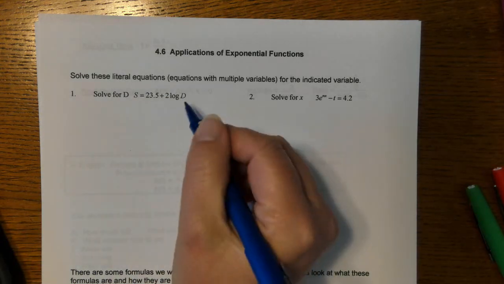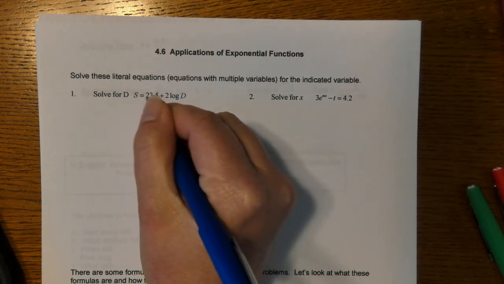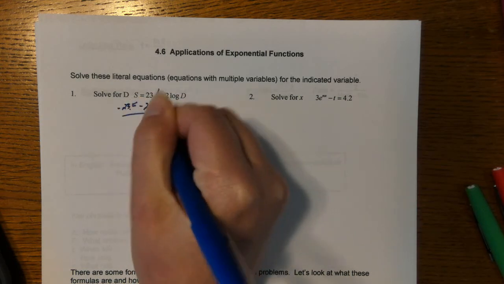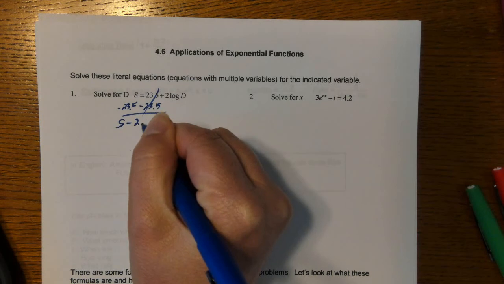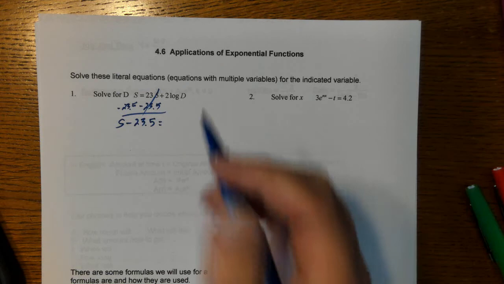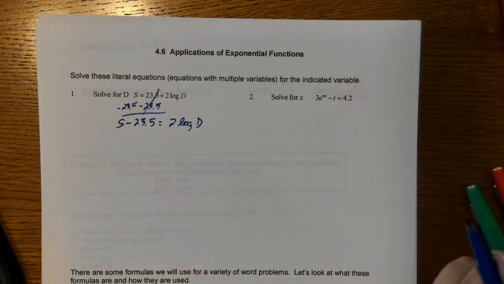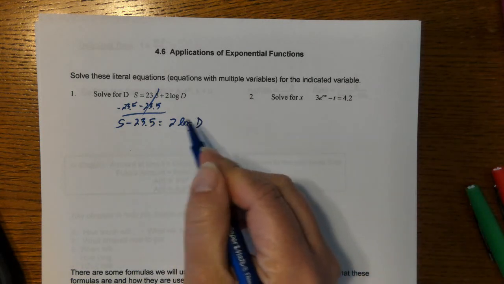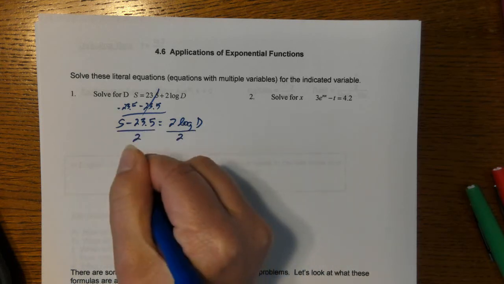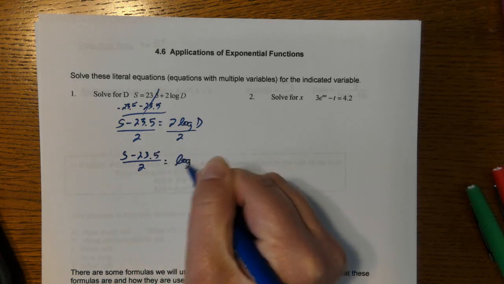Okay? All right, so if I want to get this D by itself, I've got to isolate the log portion, which means I'll have to get rid of the number first. So minus 23.5 on both sides of the equation, and we'll have S minus 23.5. That's not a number. I don't know what it is because I don't know what S is worth. But that's what will be on the left-hand side, equals 2 log D. Now, we're trying to isolate the D. Before we can get D by itself, we'll have to get log D by itself, so we'll divide both sides by 2. So S minus 23.5 divided by 2 equals log D.